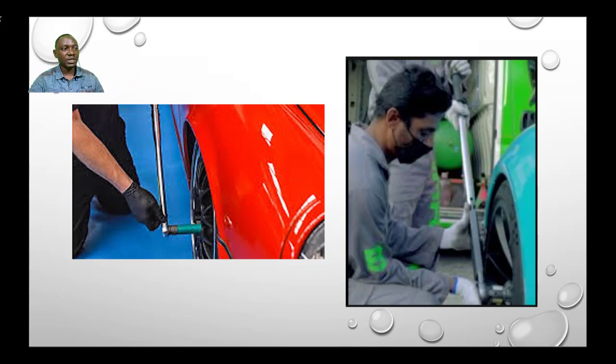You must have observed them when they are loosening nuts of their vehicle. You just observe that they increase the length of the spanner that they are using. Can you see this one using a longer length of spanner? Can you see this one too, a longer length of spanner to loosen the nut of the tire?